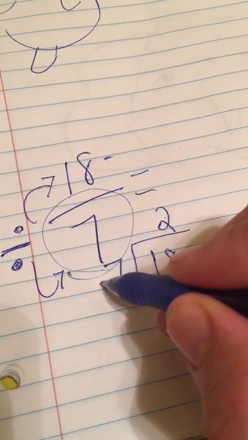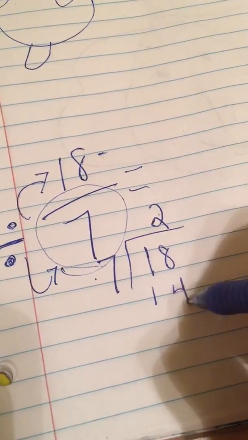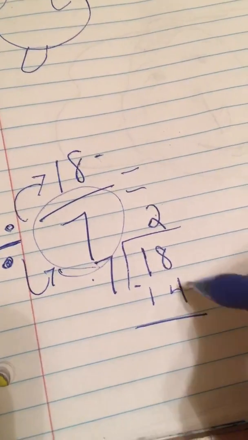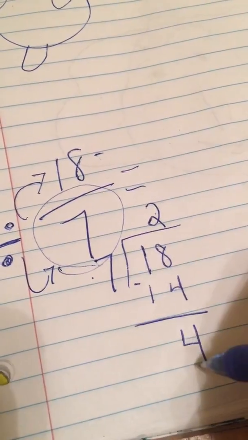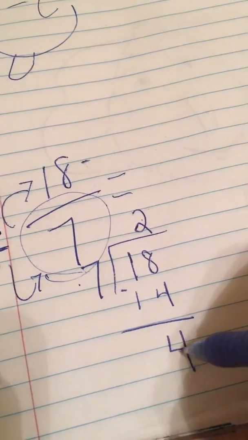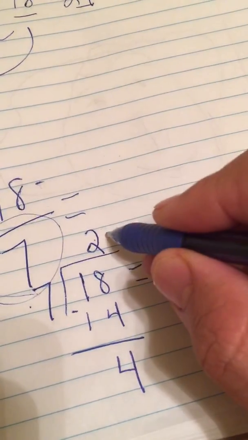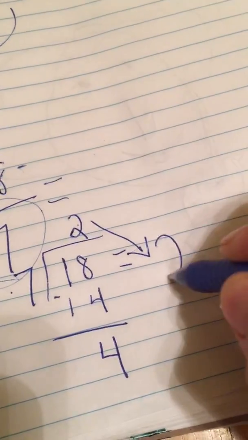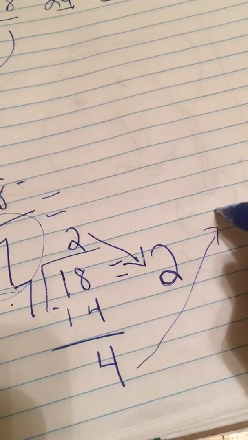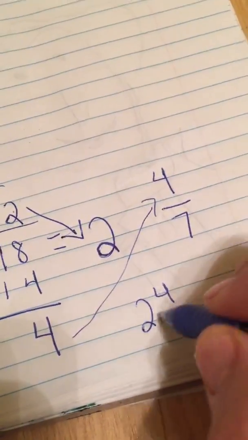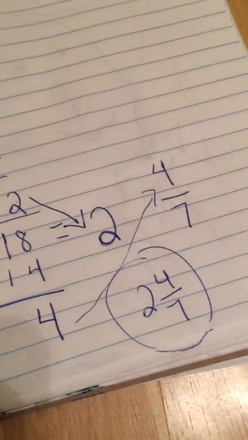7 times 2 is 14, so we're going to write 14. That's a minus. That leaves us with 4. And you can't do any more on here. We can't fit any more 7s into a 4, so the answer is going to be, I'm going to bring this down, 2, and then 4 over 7. So 2 and 4/7 would be your answer there.